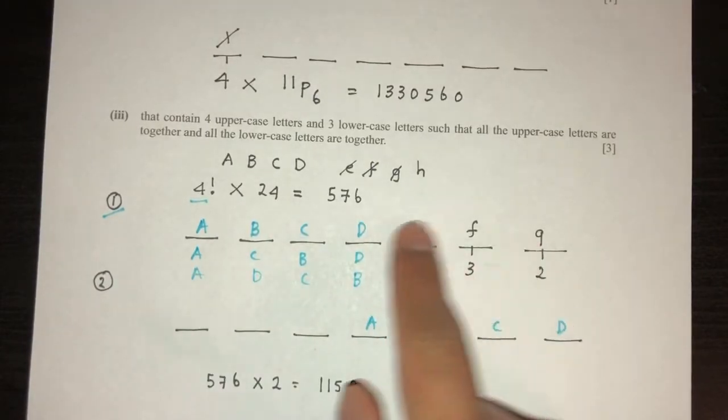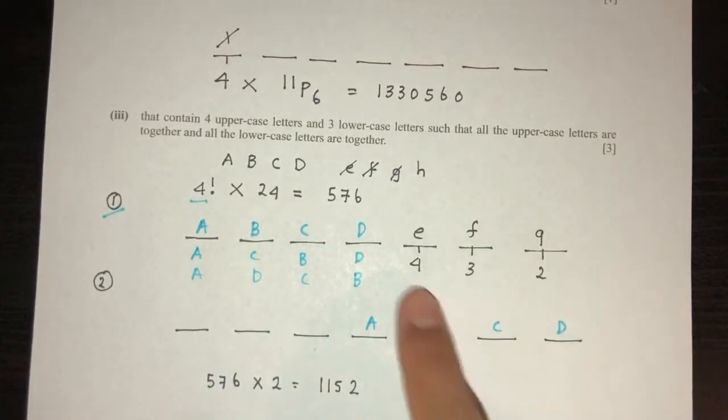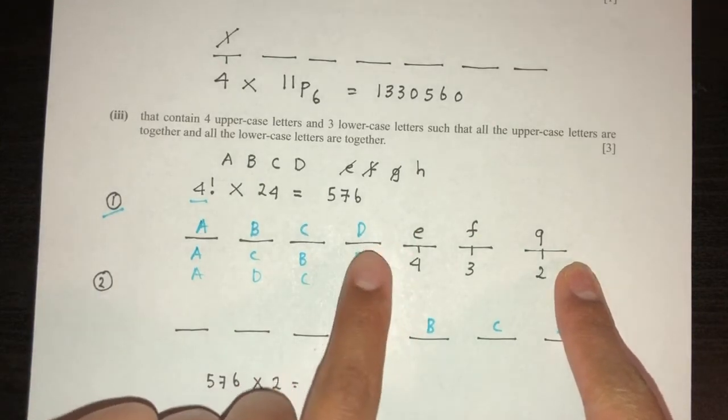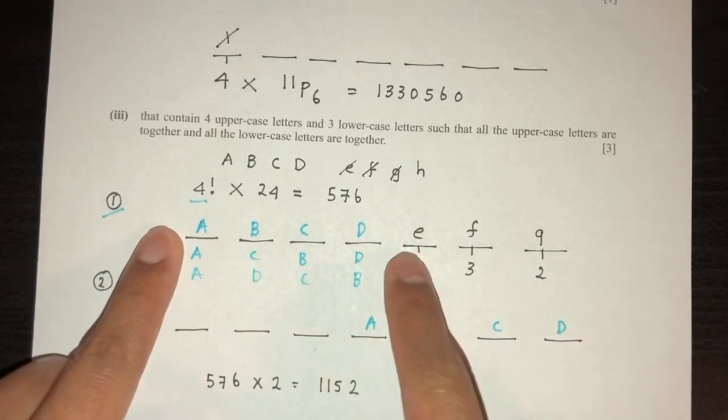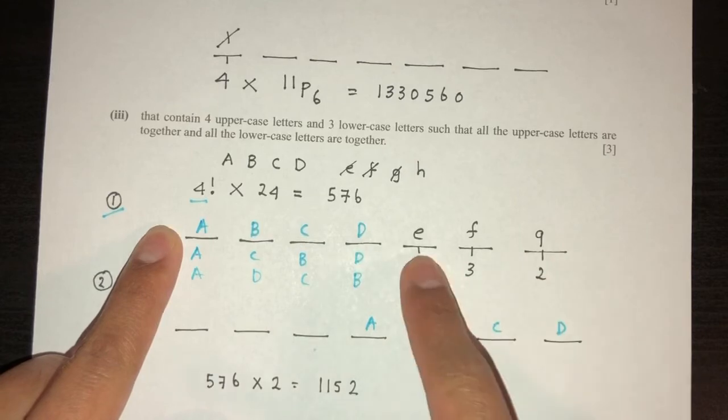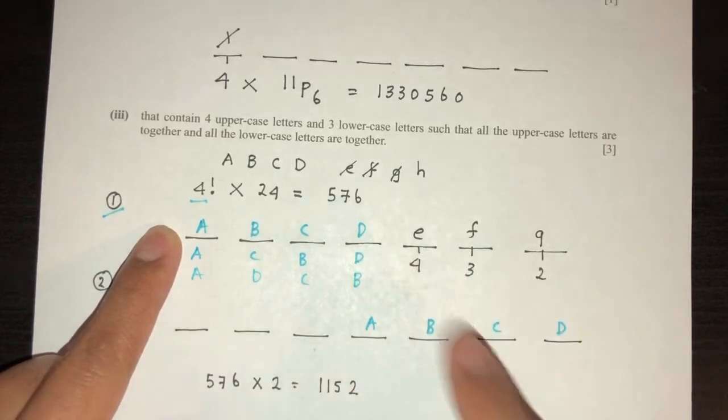Now for the remaining 3, it is already assumed they are going to be together, because when you place those 4 together, we only have 3 spaces remaining. So we know that they have to be together. We can simply choose from them.